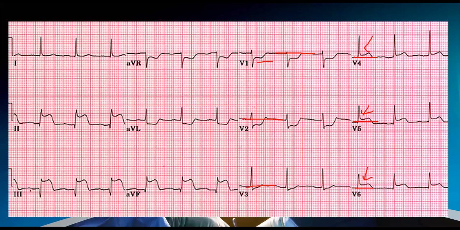Okay, now look at leads 2, 3, aVF. In leads 2, 3, aVF, we can see there is ST elevation, ST elevation, ST elevation. In the lateral leads, lead 1 and aVL, pretty much the same, but aVL has some ST depression. Now, ST elevation is in leads 2, 3, aVF. That means it's an inferior MI.